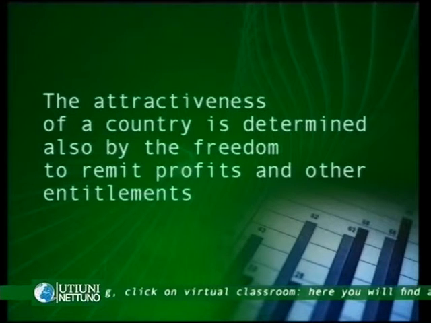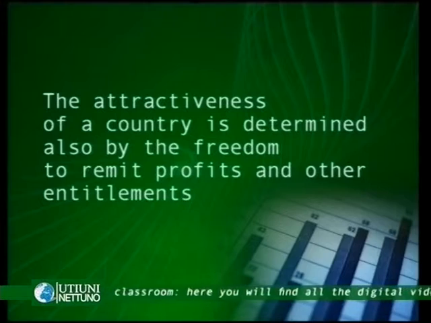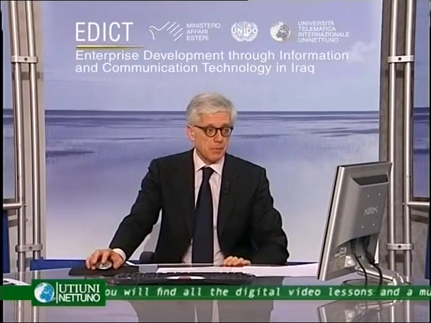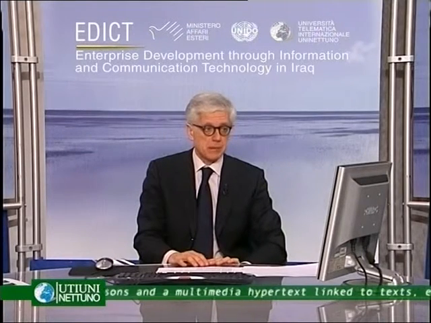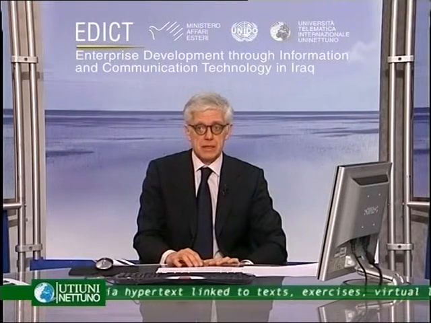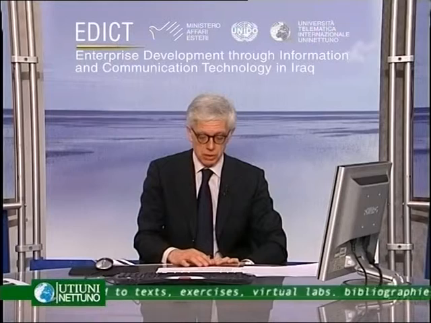From the point of view of the local governments and local stakeholders, it's much better that the wealth created through the joint venture remains invested in the country. The attractiveness of a country is determined also by the freedom to remit profits and other entitlements. This is very important. Again, we have to balance the interests of the foreign partners, of the international partners, of the joint ventures, and the expectations of local governments and local stakeholders. The joint venture contract usually agrees that the foreign investor will have the right to transfer the counter value of the invested capital.